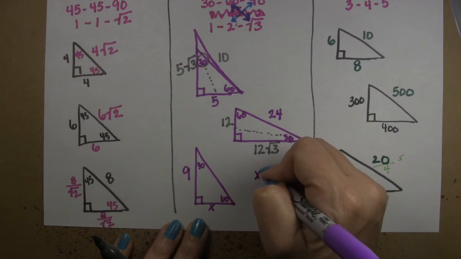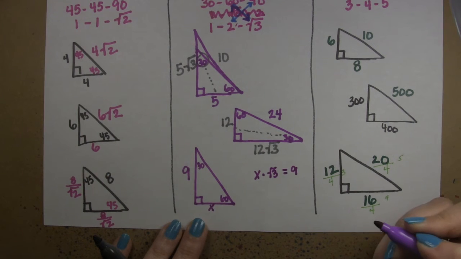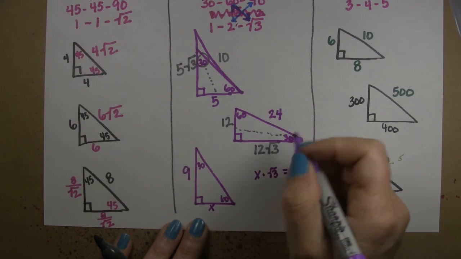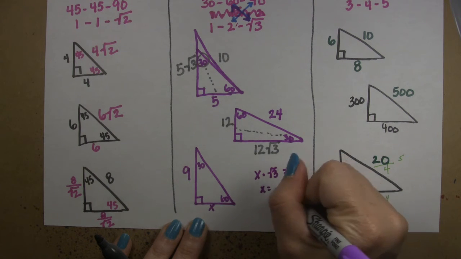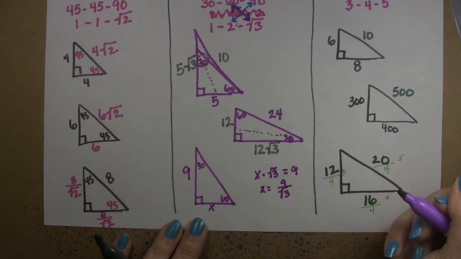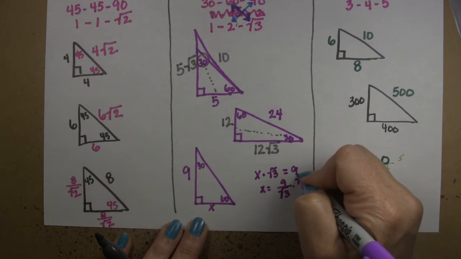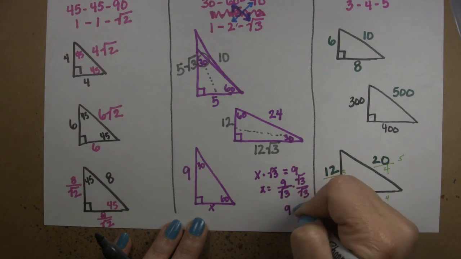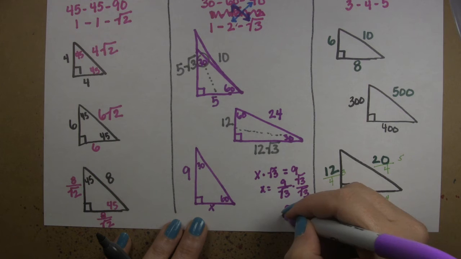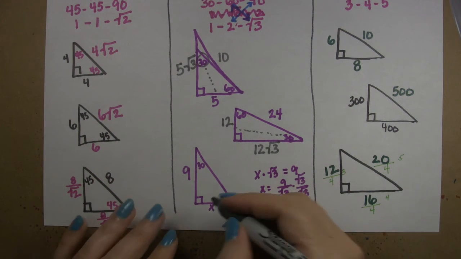So x times root 3 has to equal 9. So x is going to equal 9 divided by root 3. Okay? And then we could rationalize this denominator, and we get 9 root 3 over 3. And then we can break that down into 3 root 3.